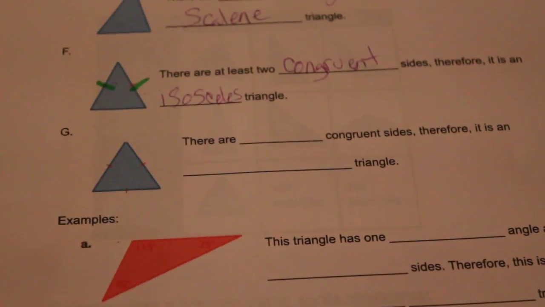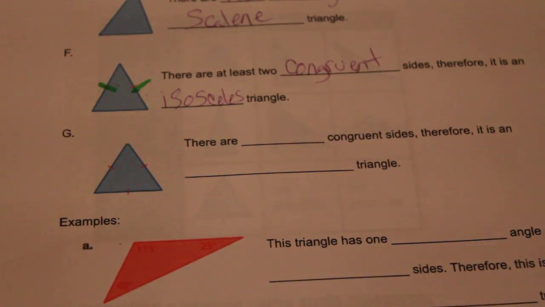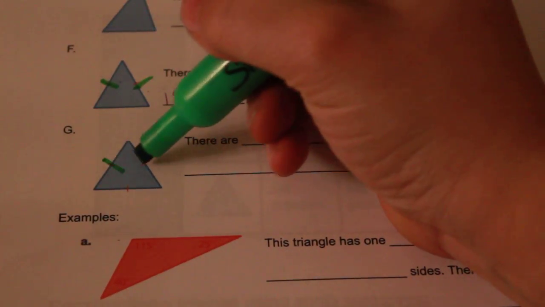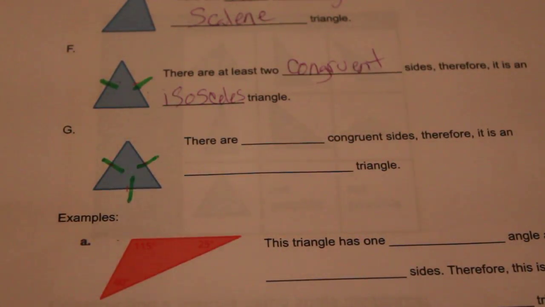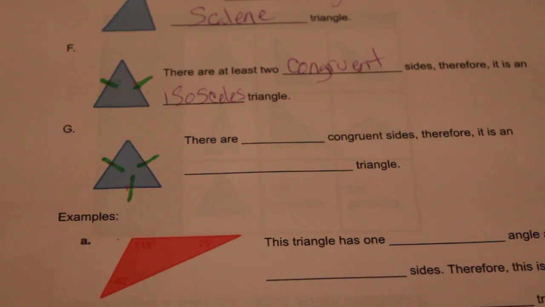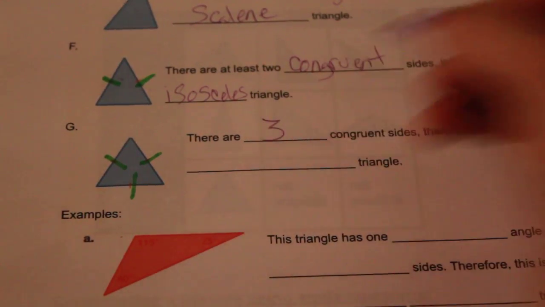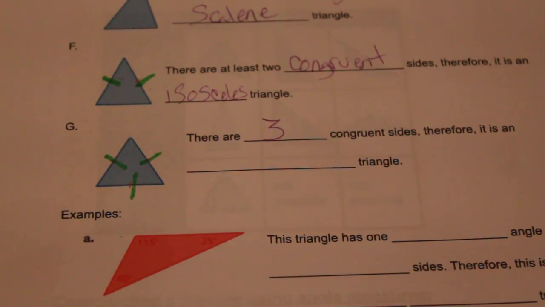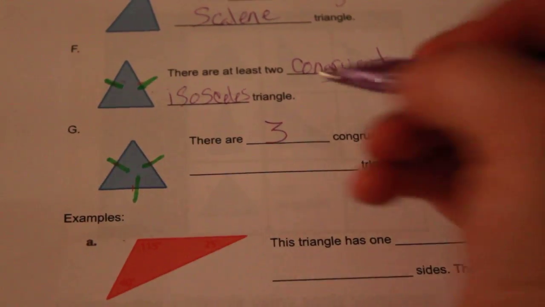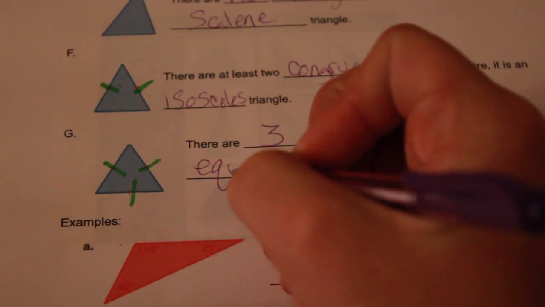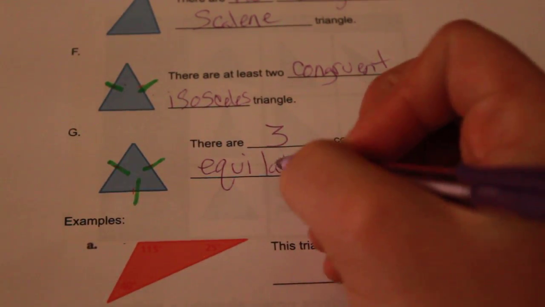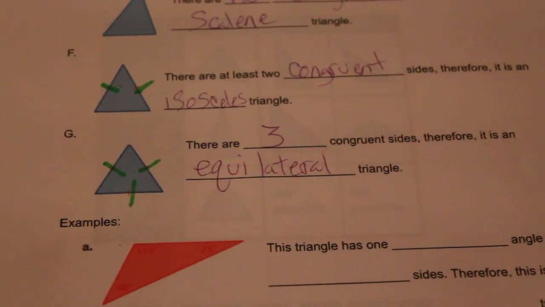Now we're going to look at triangle G. Triangle G, we see, has 1, 2, 3 tick marks. So therefore, it has 3 tick marks. All 3 of the sides are exactly the same length. So there are 3 congruent sides. Therefore, it is an equilateral triangle.